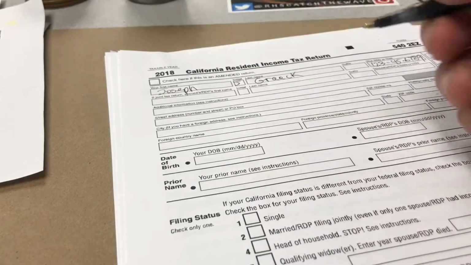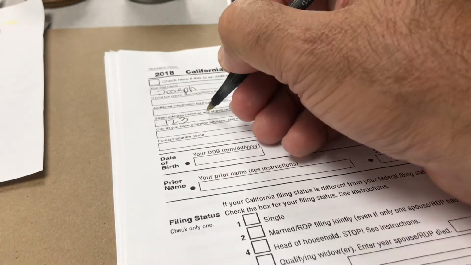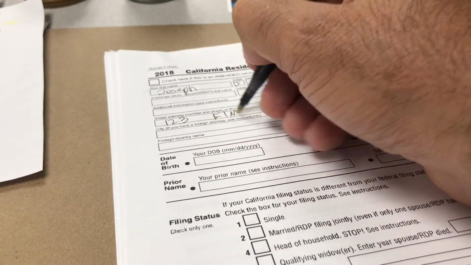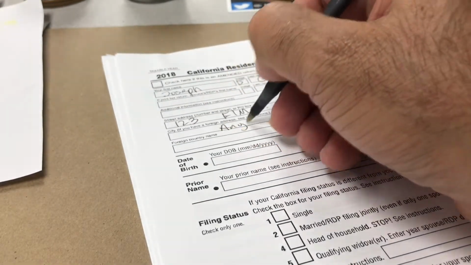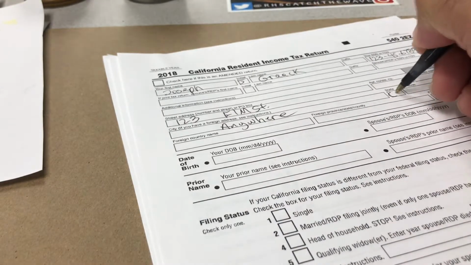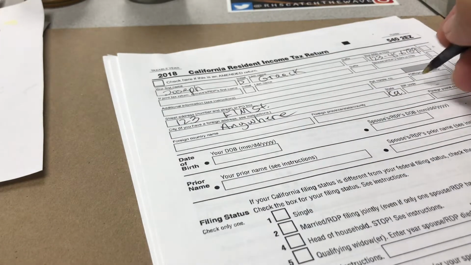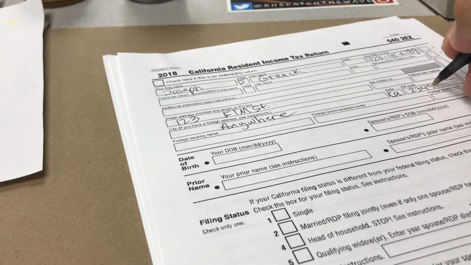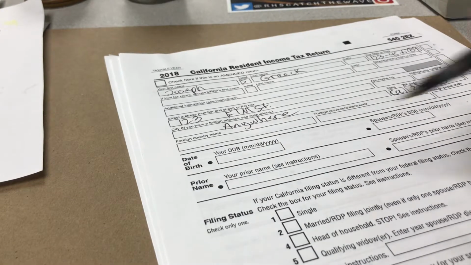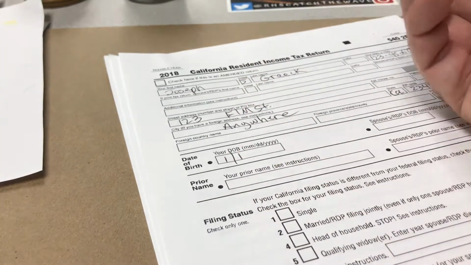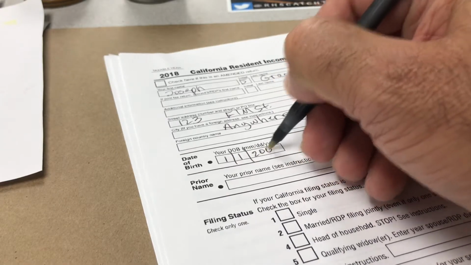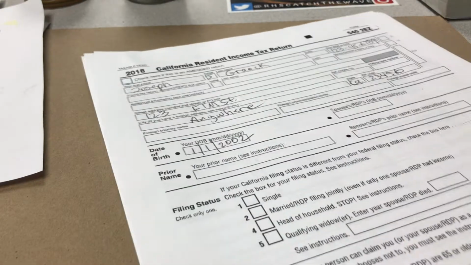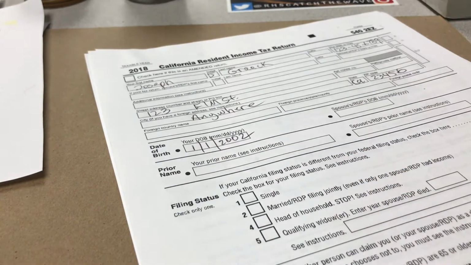So your street address, once again, was 123 Elm Street. That was going to be Anywhere, California. Zip code was going to be 23456. For date of birth, go ahead and just put 1/1. Most of you were born probably in the year 2002, so just put 1/1/2002 as your date of birth. This section here is for a prior name or spouse's name, if you had your name changed.